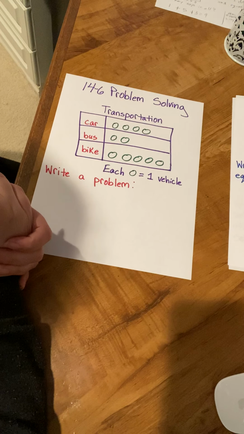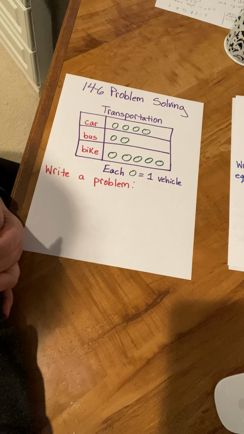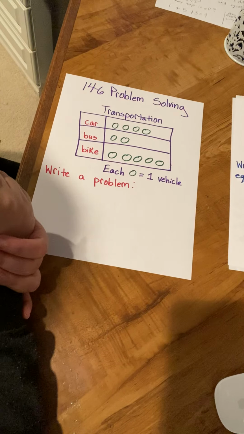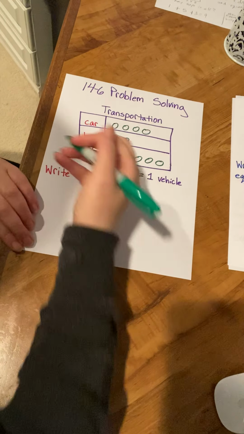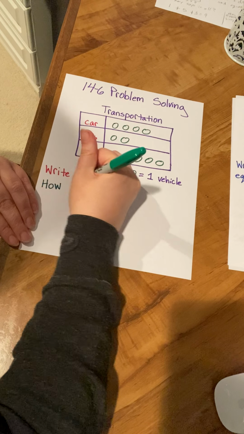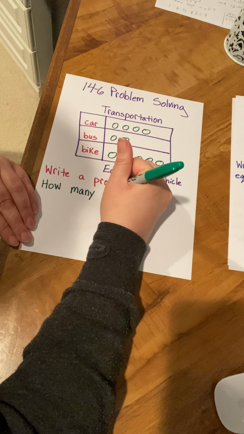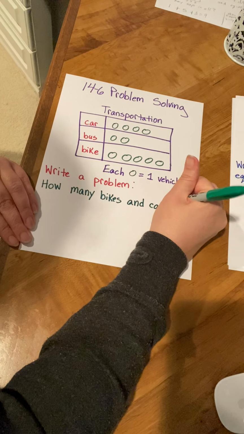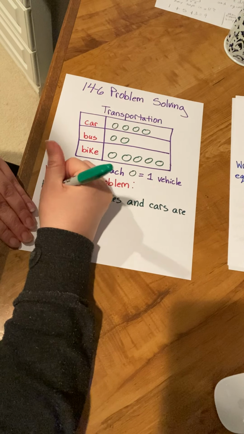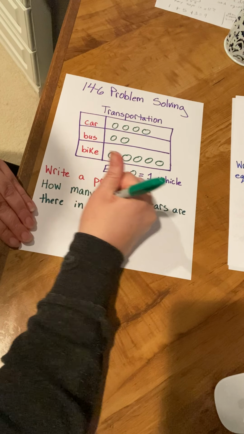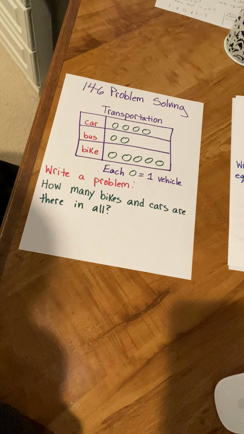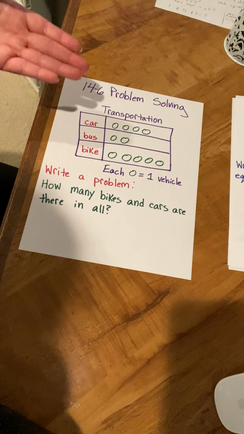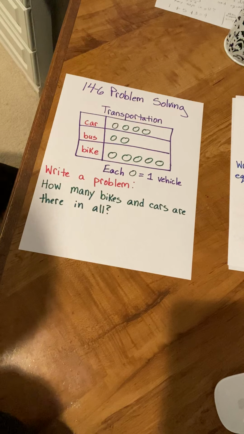Maybe I could ask, what is the total number of vehicles? Maybe I could ask, what is the difference between two of the vehicles? But here's my question. How many bikes and cars are there in all? Could I ask that question? Do I have enough information to ask that question? I do, because I know how many bikes, I know how many cars. So that is a question I could ask.